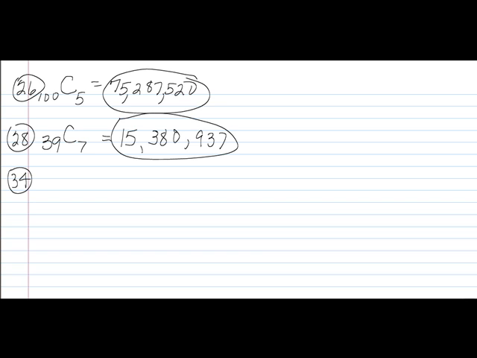So in 34 we're dealing with poker, and if you aren't that familiar with a deck of cards, I know they have a picture of the deck somewhere here in the textbook. Let me see if I can turn to it fairly quickly.